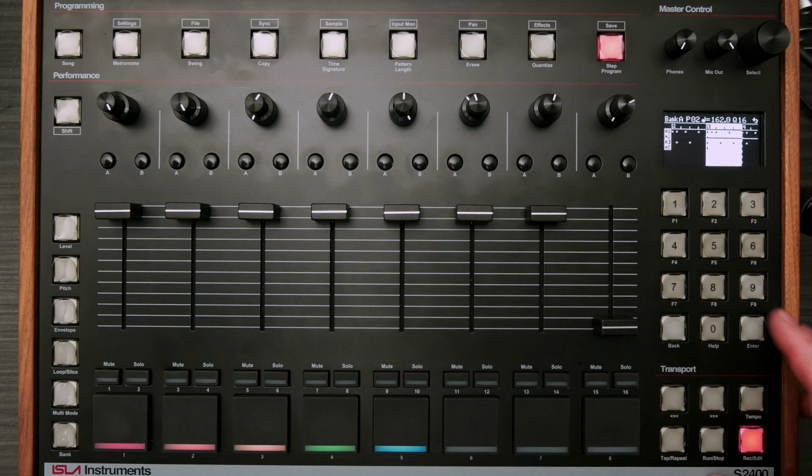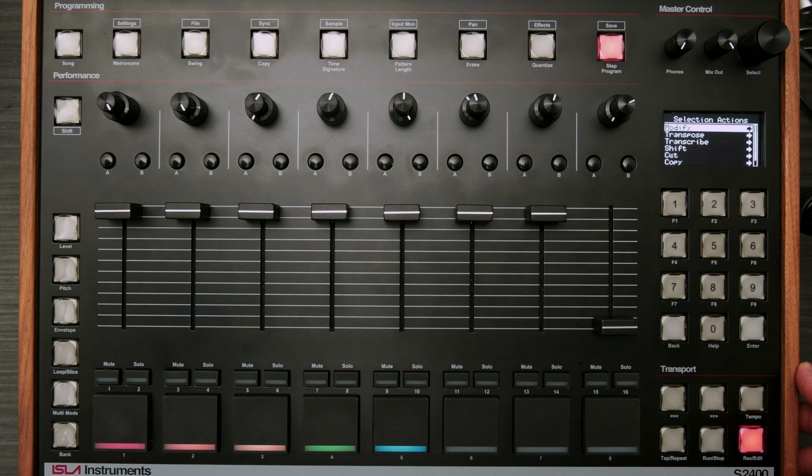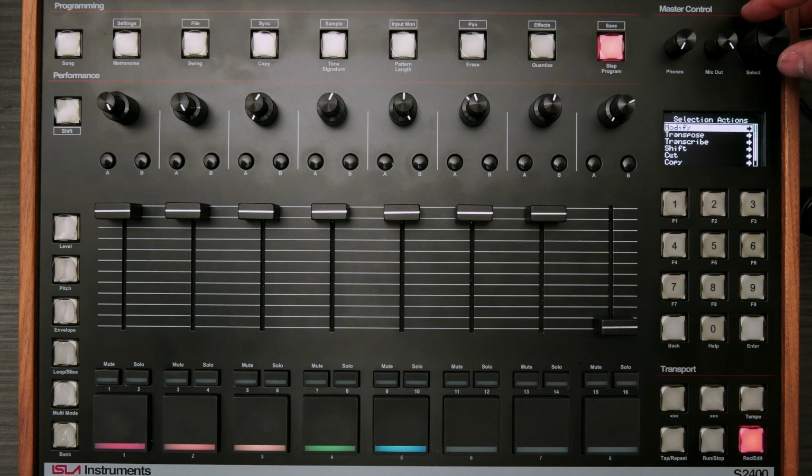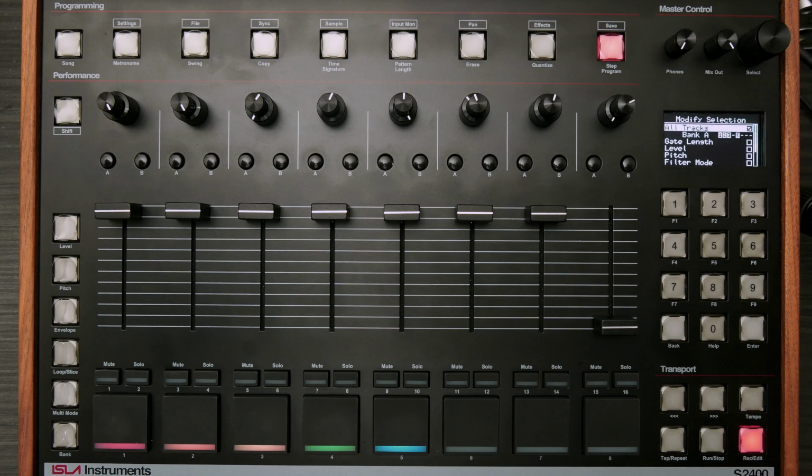The easiest way is to simply press Enter when you've got a selection made. This will give you the Selection Actions screen. In here we can modify, transpose, transcribe, shift, cut, copy and erase. I'll come back to some of these later, but we'll just take a quick look at one screen. Most of the screens look very similar.